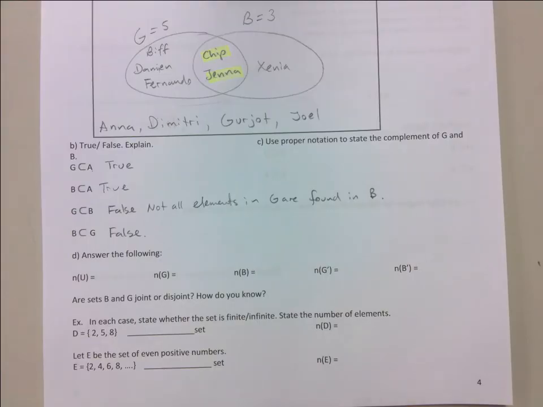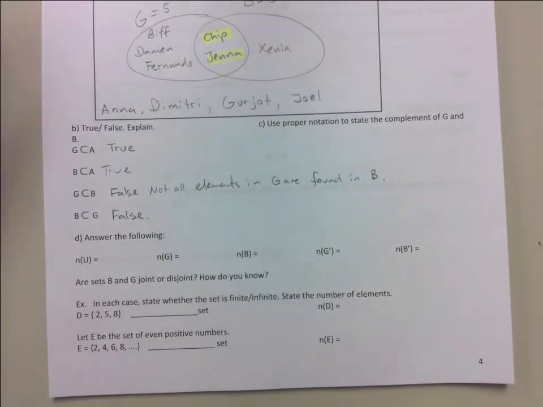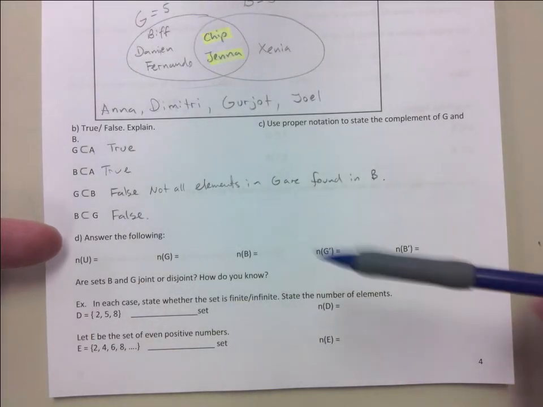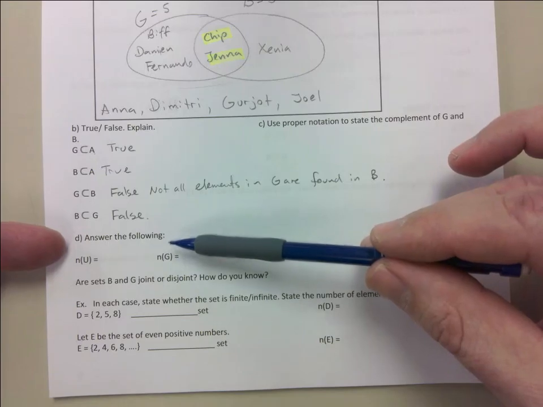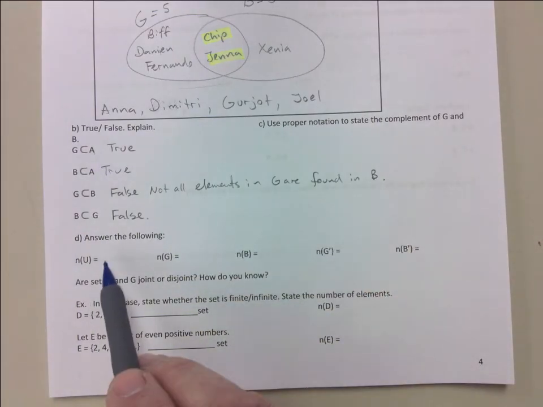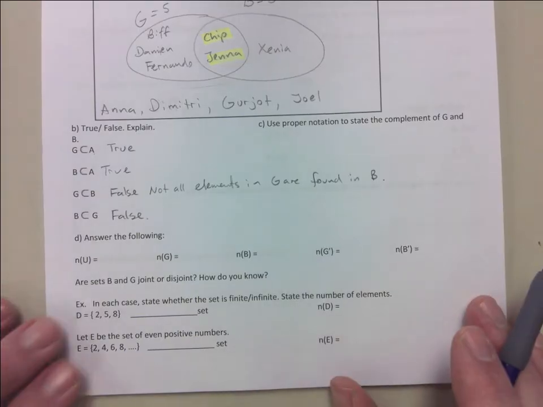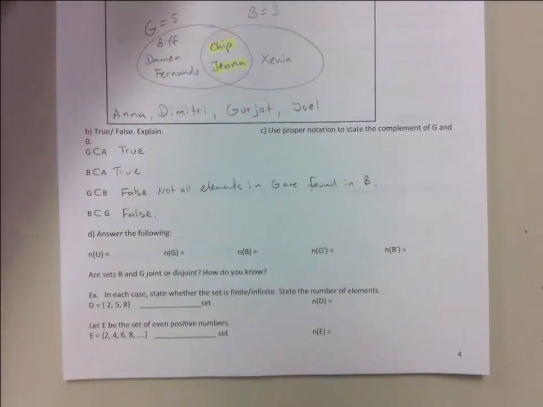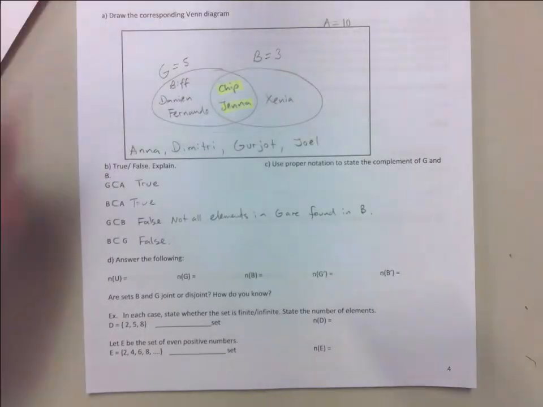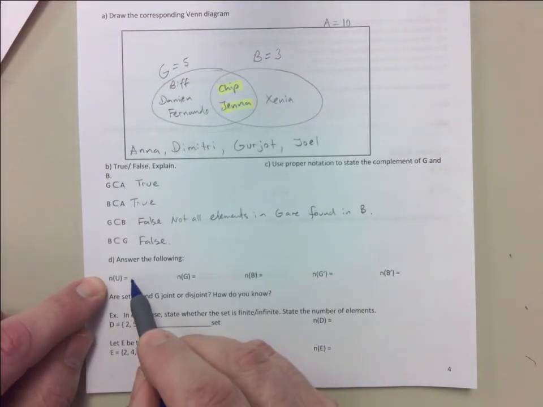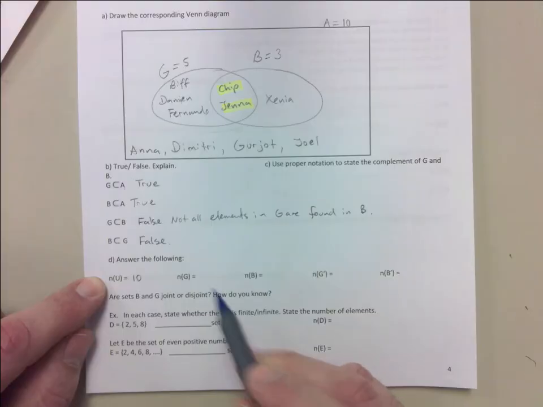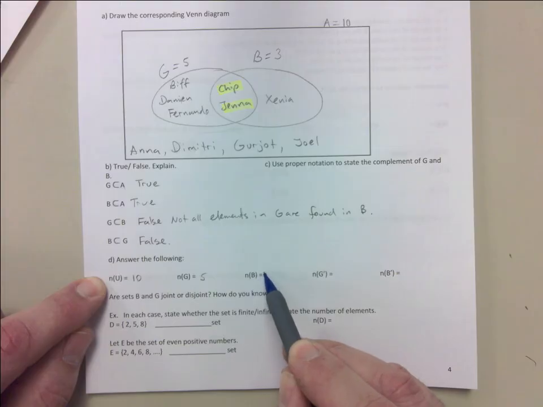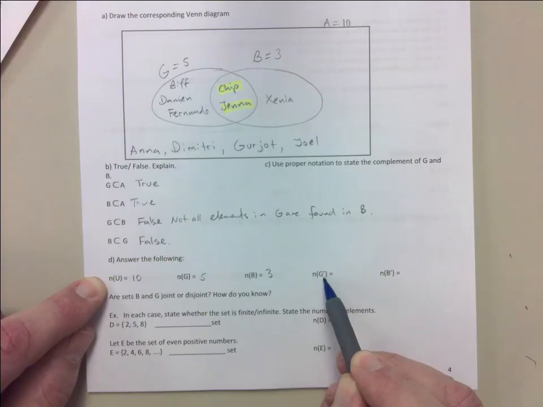Okay. Can I ask you, based on what I've just done, I mean, you may have filled this already in, but I would like you to give this a go. Let me just zoom out a little bit so I have my Venn diagram. N of U, I already told you that this is 10. N of G, I already told you that this is 5. N of B is 3. What about N of not G?